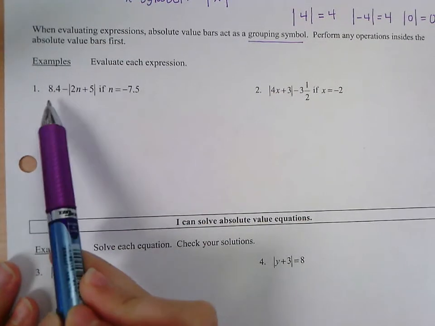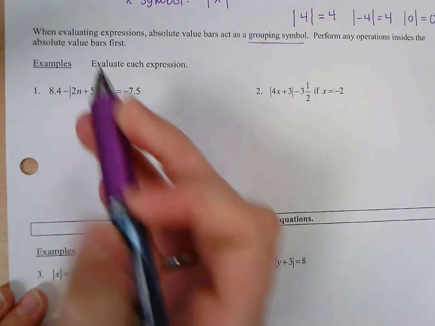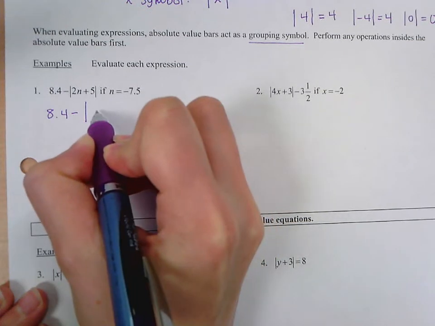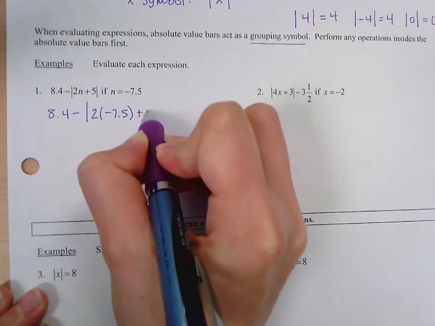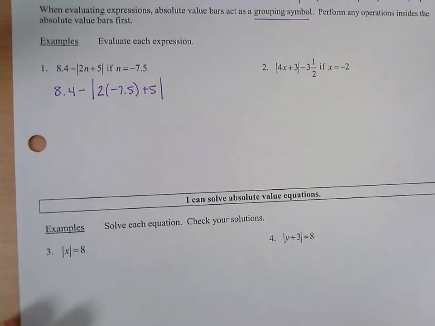So for 1, we have 8.4 minus the absolute value of 2n plus 5, evaluating that if n is negative 7.5. So we can substitute the value of n in. So 8.4 minus the absolute value of 2 times negative 7.5 plus 5. What I see happen with expressions like these is students at some point end up dropping the absolute value bars and don't think of it as an operation itself.